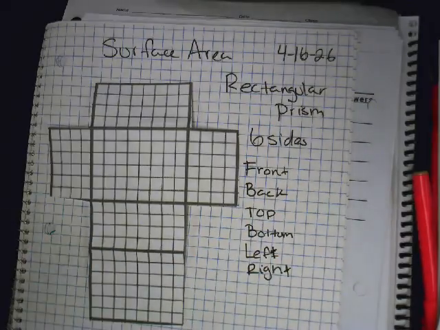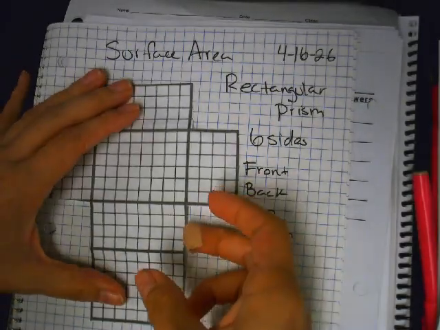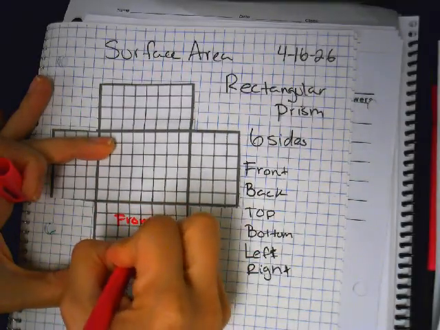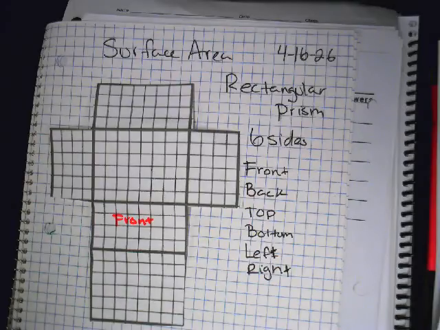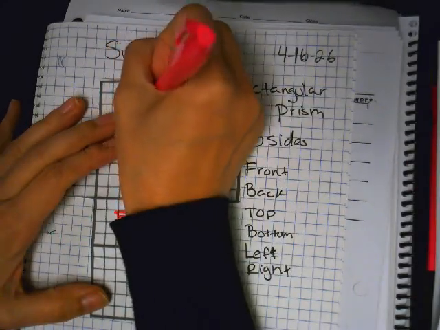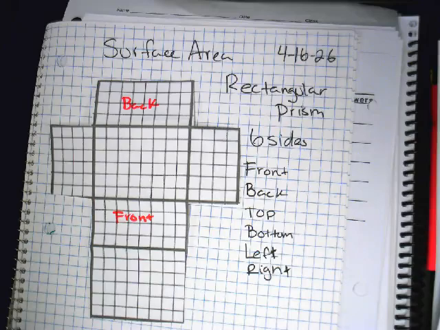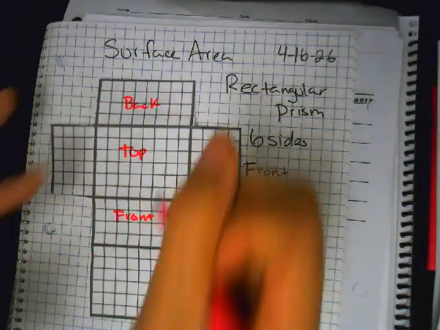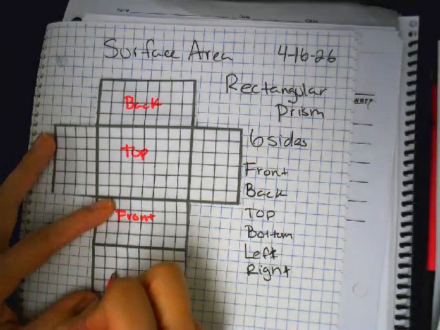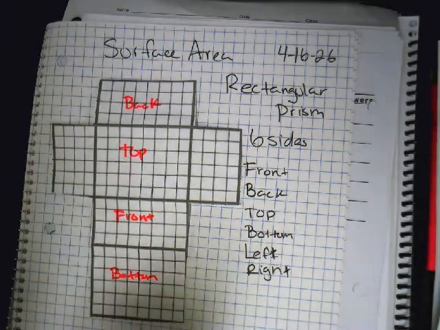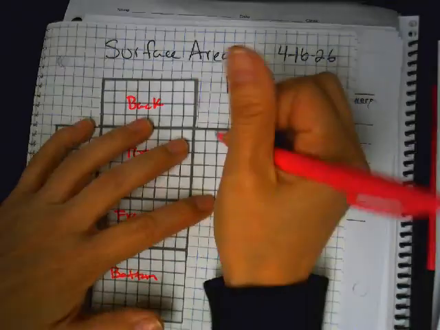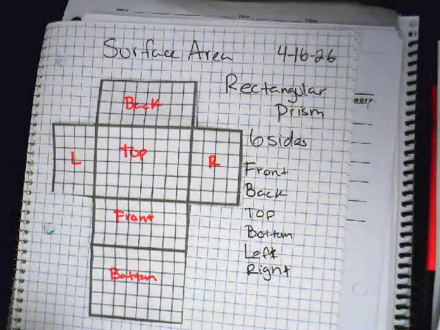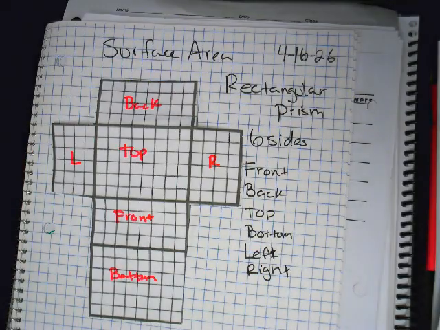Okay, so let's look at this. I'm going to call this the front. So this is my front. Which one's my back? The top one. And which was my top? The middle one. Which one's my bottom? The bottom one. Which was my right? The right one. Which one's my left? The left one.